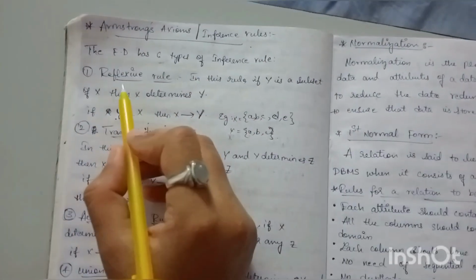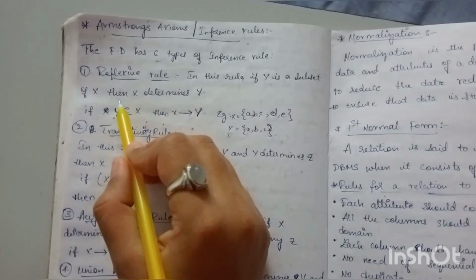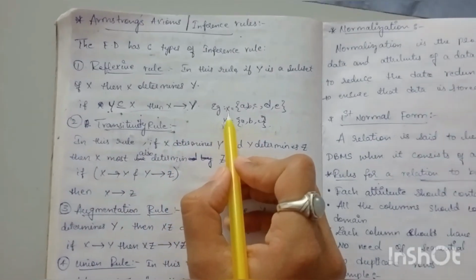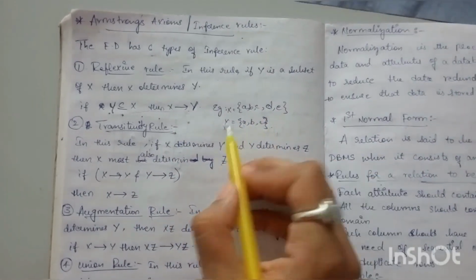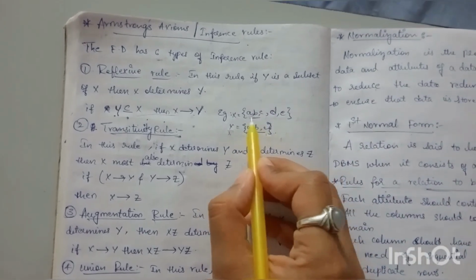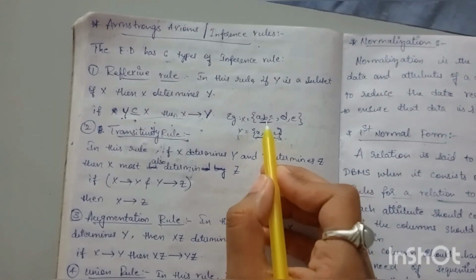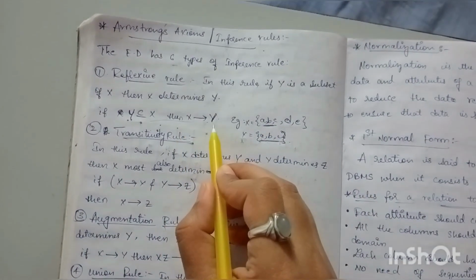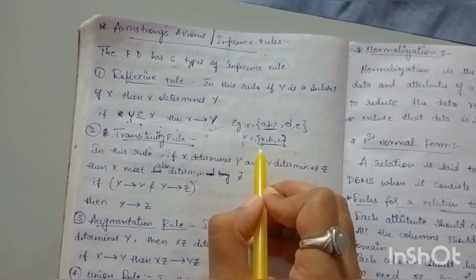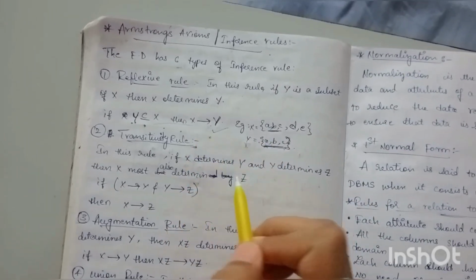Let's see. The first one is the reflexive rule. In this rule, if y is a subset of x, then x determines y. Let us see an example. If x contains a, b, c, d, e and y contains a, b, c, here y is a subset of x, where x is not a subset of y. So if y is a subset of x, then we can say x determines y. This rule is satisfied whenever y is a subset of x.